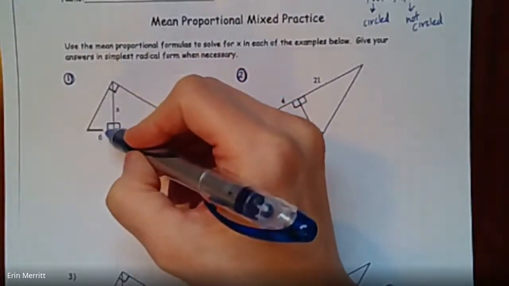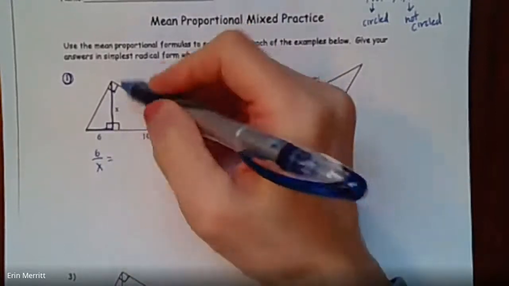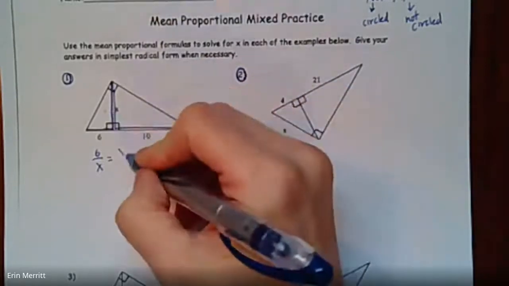So start in the corner. We go over 6 and up x. And then we hit a dead end. We come back x and over 10. And then cross multiply to solve.